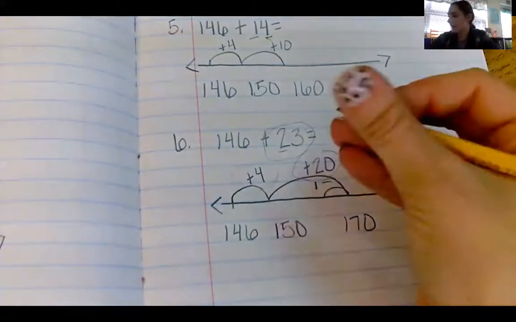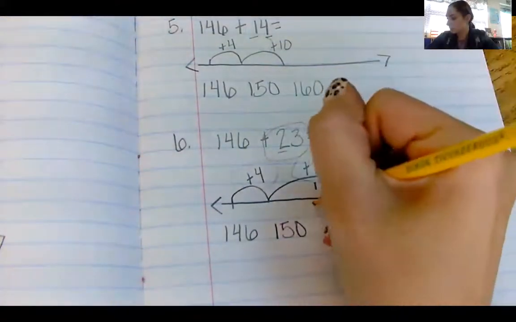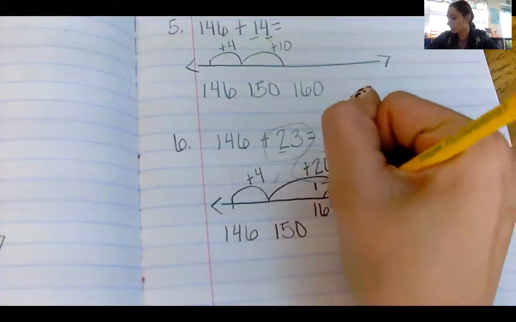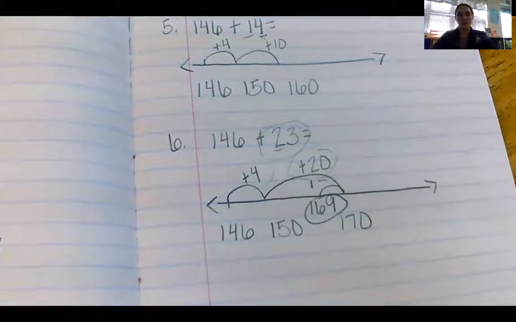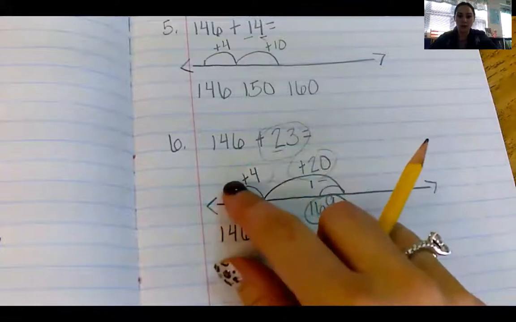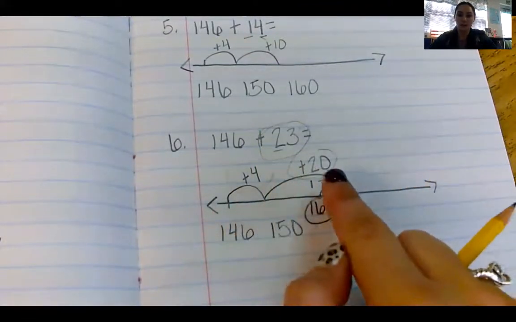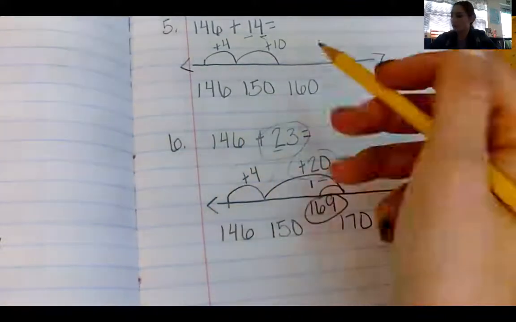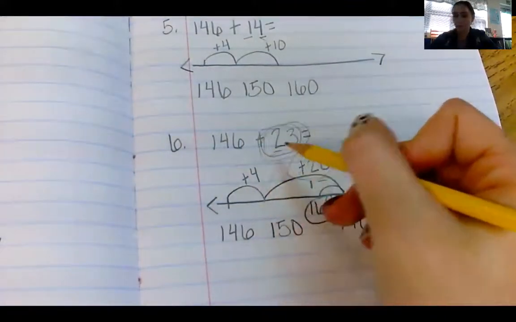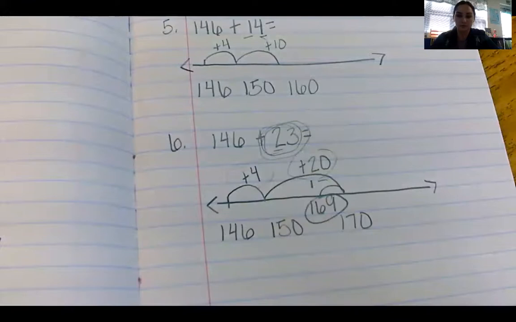Okay, and then I would get 169 for my answer. Okay, so make sure that when you are jumping, you make sure that you are adding this number here, okay? So good thing we caught that.